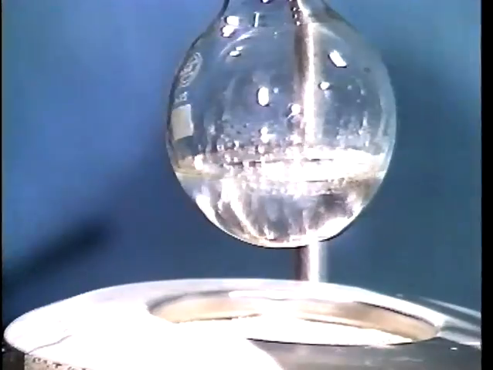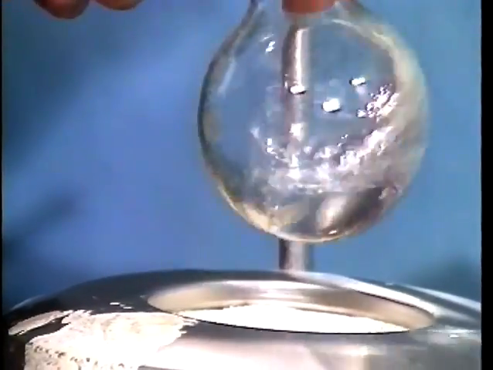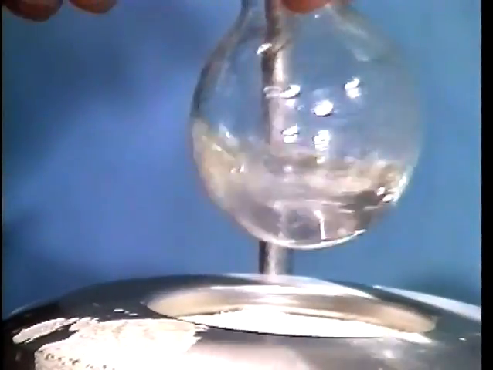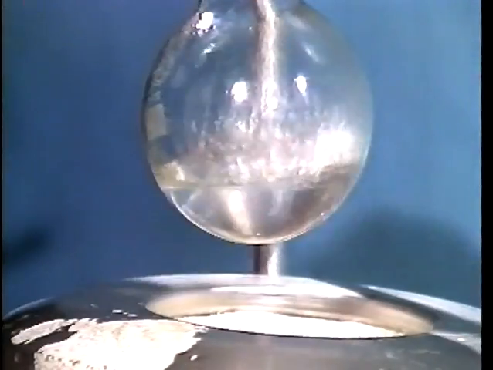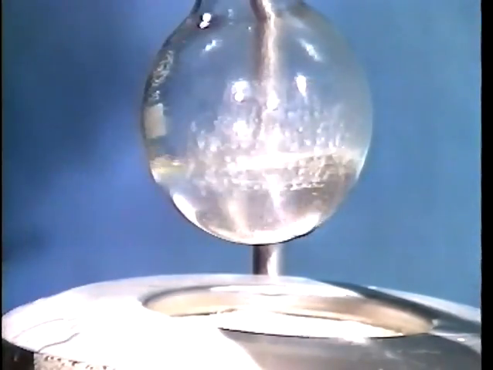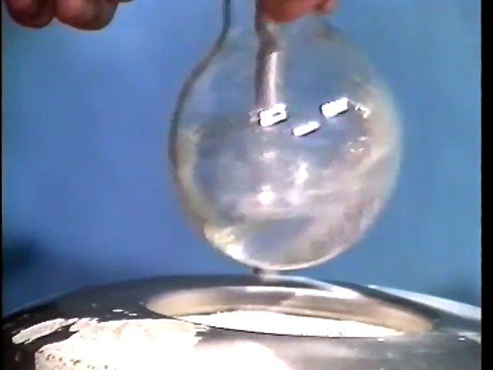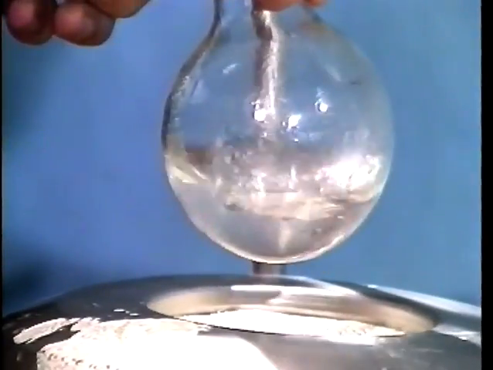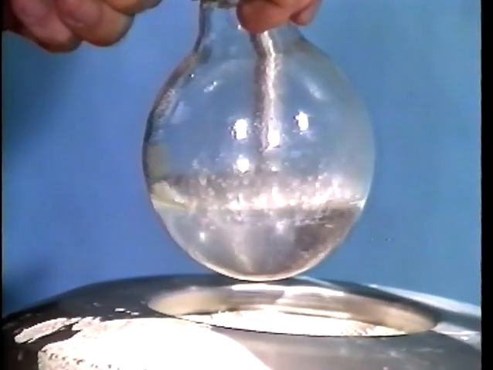When you see a turbidity in the solution, bring the solution back to the boil.